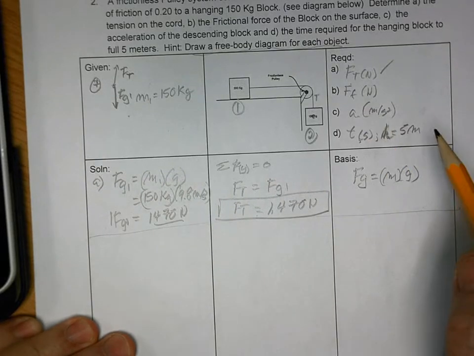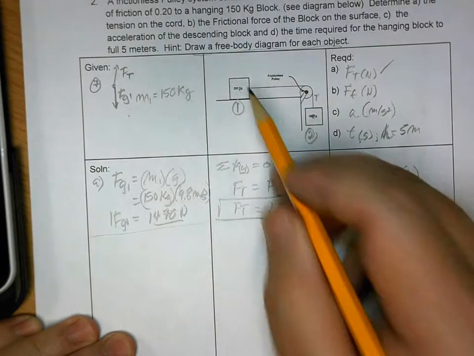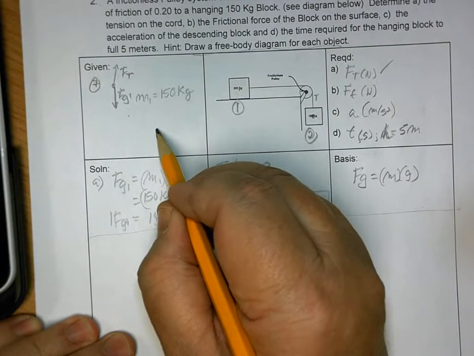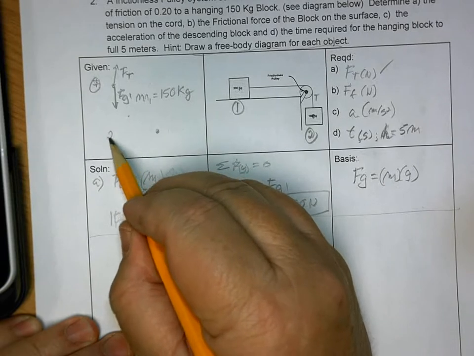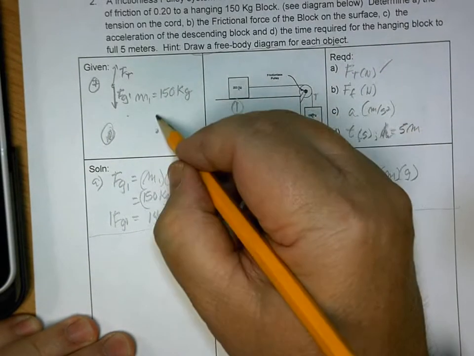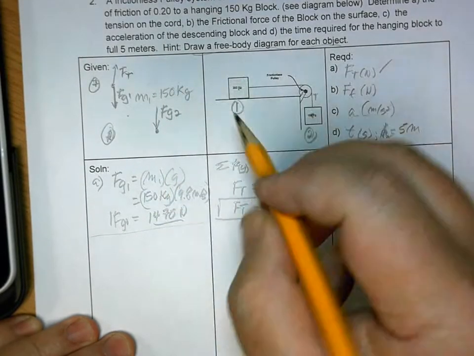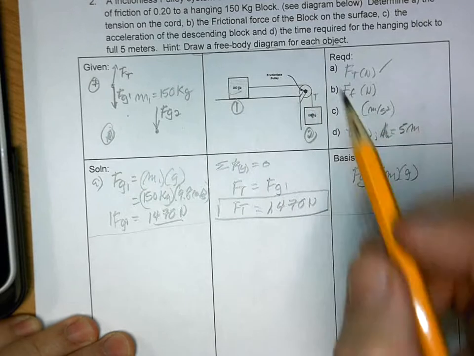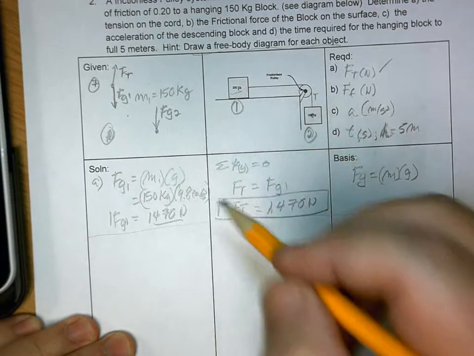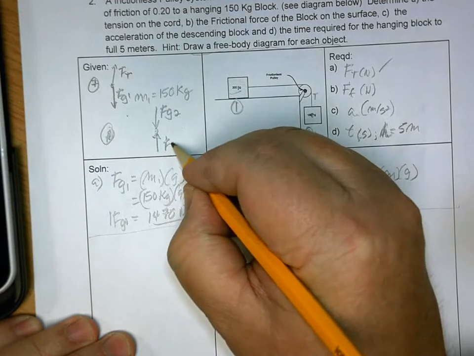How do we get the frictional force? Well, we have to make a new body diagram from here, right? So this is object number 2, object number 1. What is going down is Fg2. It's Fg2 because this is a different mass. Countering that is the normal force.